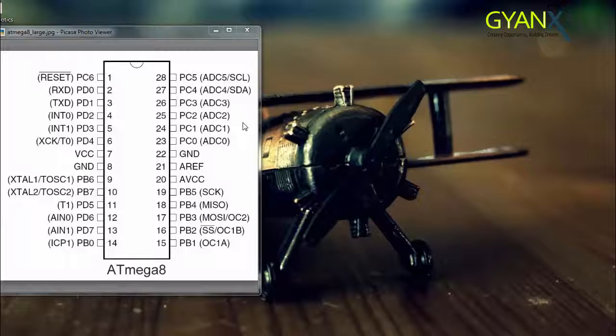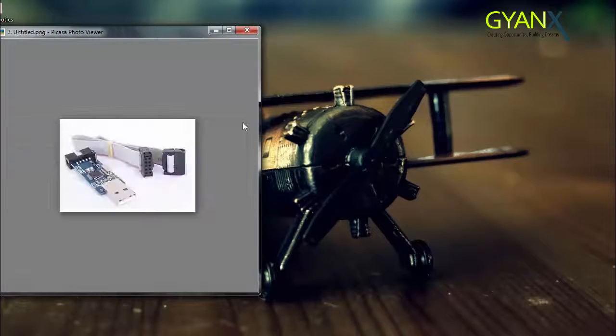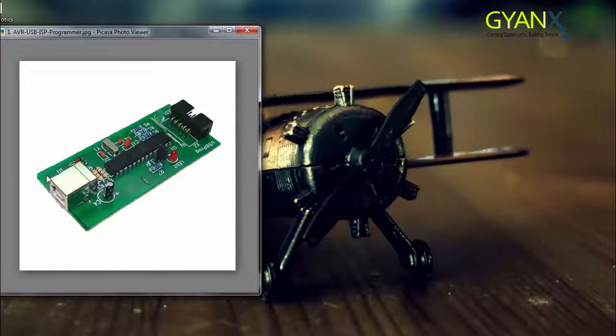There are many available in the market like STK500 or AVR ISP, USBasp, USBtinyISP, and many more. Now they look something like this. So we have to connect this programmer to our computer with the USB connector, and this converts to the language that our microcontroller can understand, that is SPI.